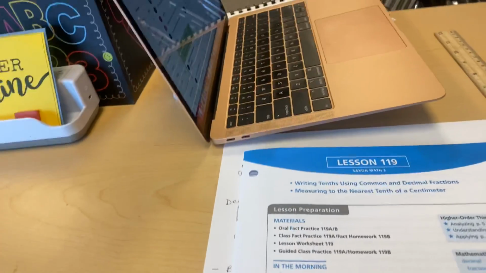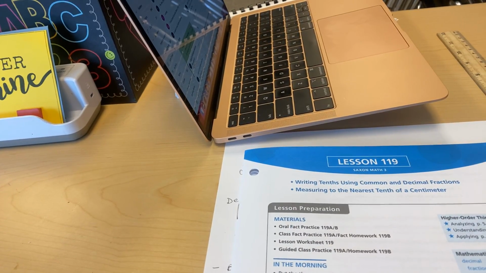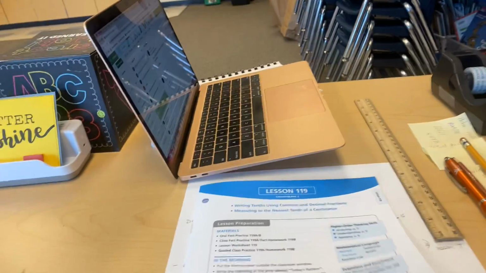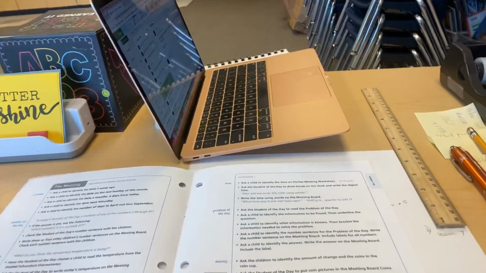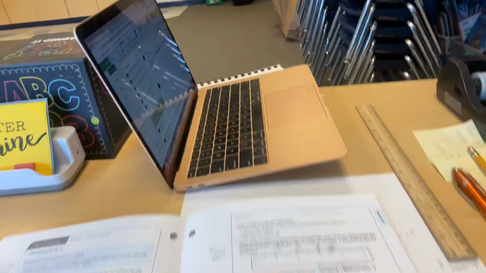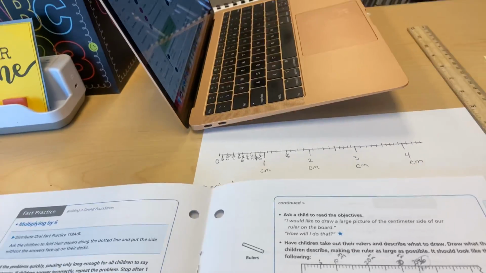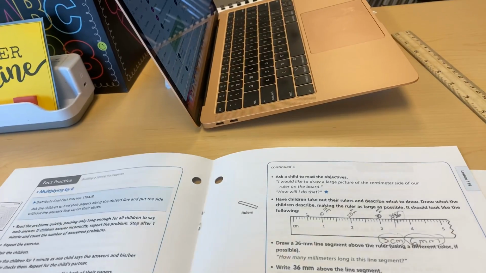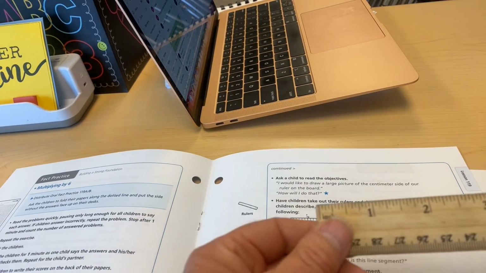it's learning about writing tenths using common and decimal fractions and measuring to the nearest tenth of a centimeter. So it's actually really fun. So I'm going to go to this lesson right here and show you a ruler that's a lot larger than it really is.